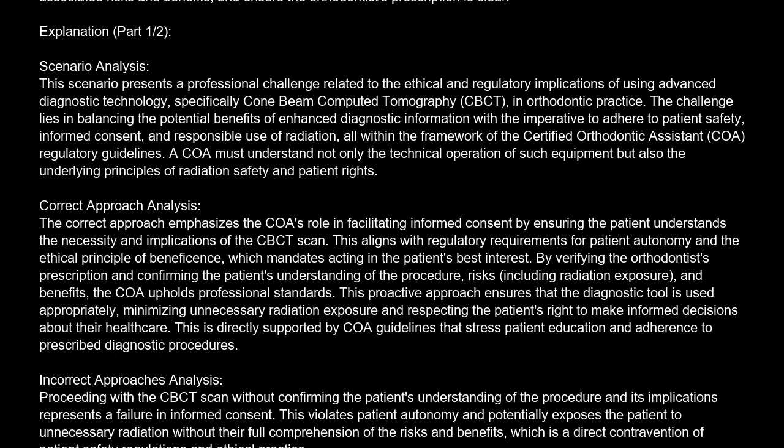Explanation. Scenario analysis. This scenario presents a professional challenge related to the ethical and regulatory implications of using advanced diagnostic technology, specifically cone beam computed tomography, CBCT, in orthodontic practice. The challenge lies in balancing the potential benefits of enhanced diagnostic information with the imperative to adhere to patient safety, informed consent, and responsible use of radiation, all within the framework of the Certified Orthodontic Assistant, COA, regulatory guidelines. A COA must understand not only the technical operation of such equipment, but also the underlying principles of radiation safety and patient rights.